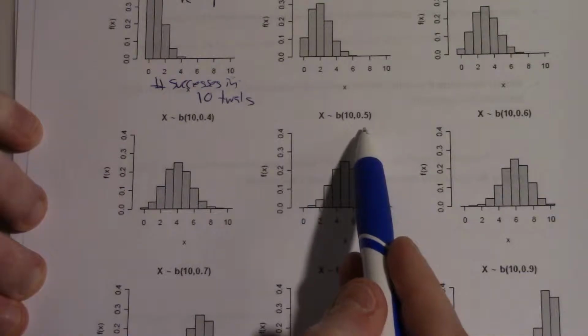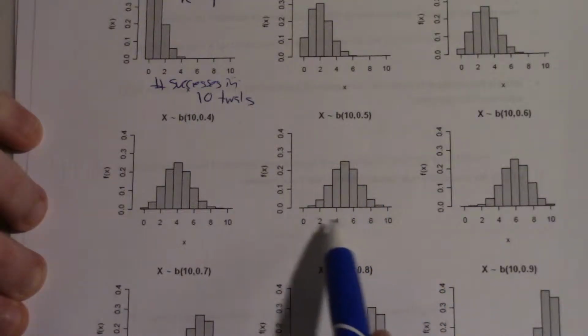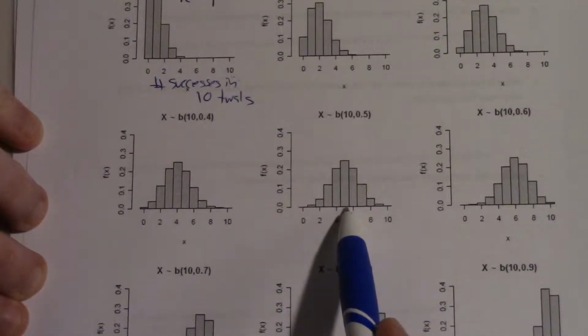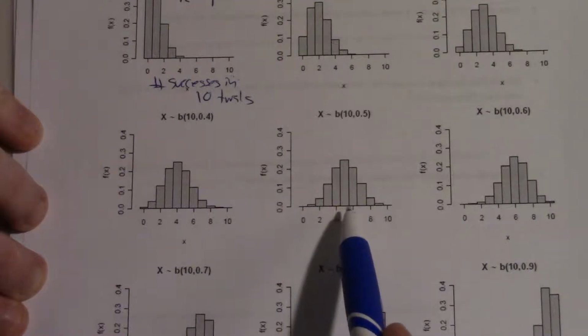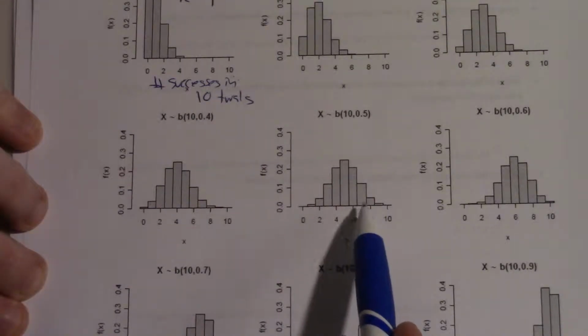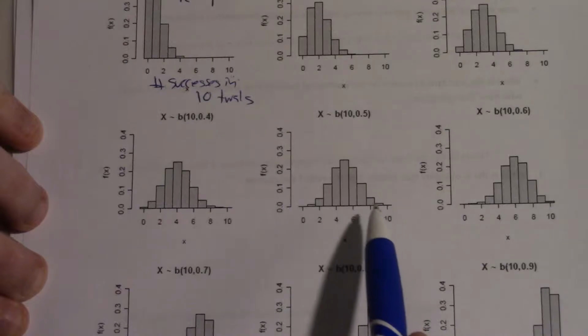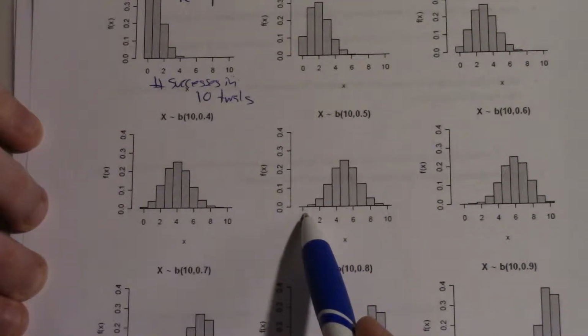What if the chance that you see a success is 50%? Well, out of your 10 trials, you expect around half of them to be successful. So the tallest bar is when x is 5. 4 and 6 are the same, 3 and 7, 2 and 8. So it sort of tapers off from there. With a 50% chance, you don't expect all 10 to be successful, and you don't expect none to be successful.